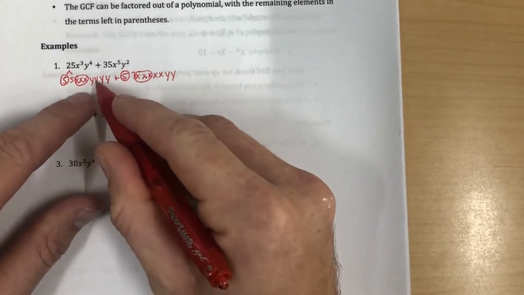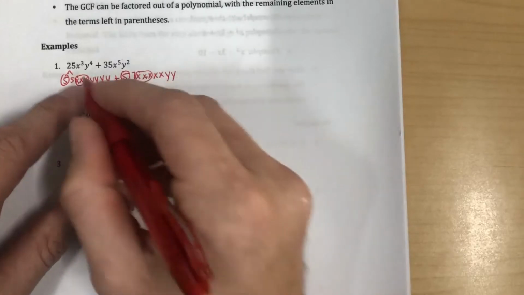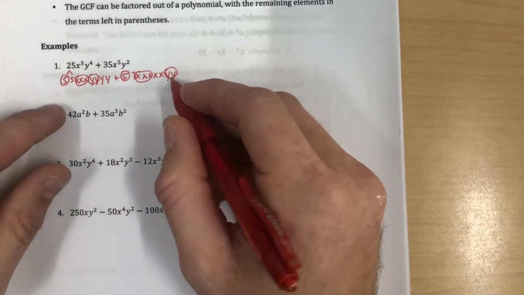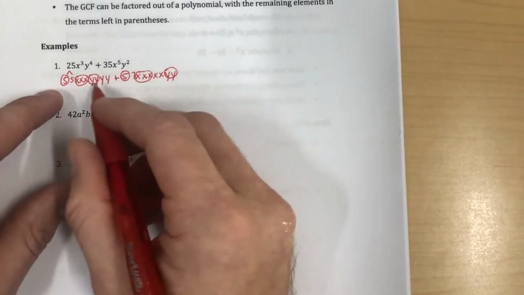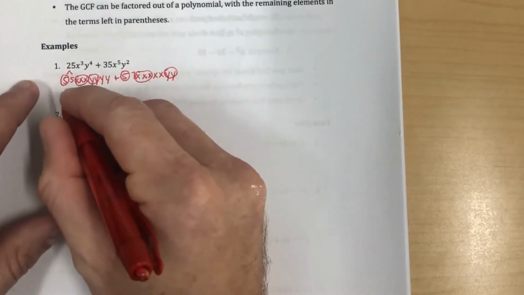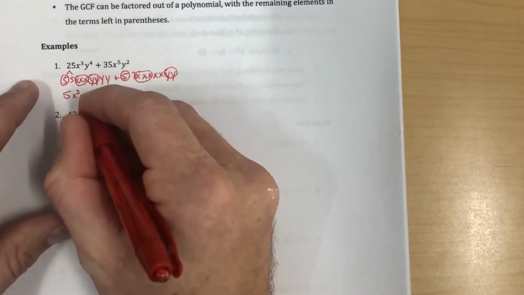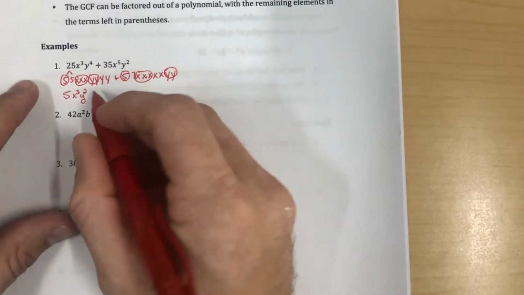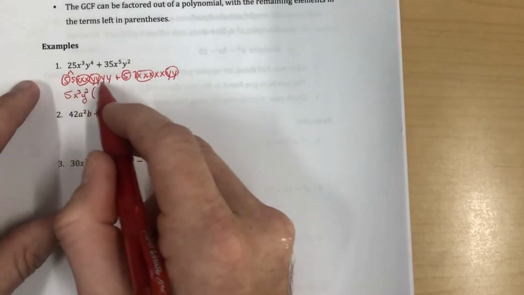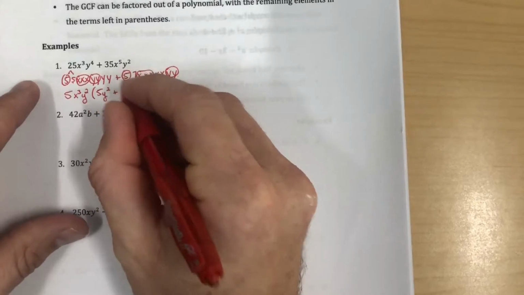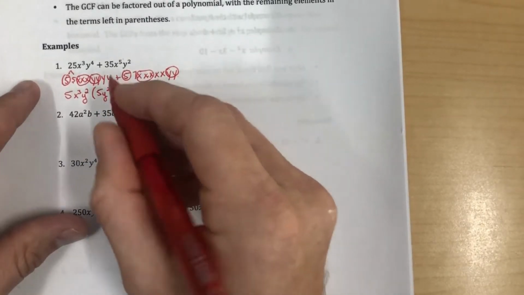Let's look at the y's. Here I have 1, 2, 3, 4 y's, and here I only have 2 y's. So the most I can circle is 2, because that's the biggest number that both of them have. So the things I circled is my greatest common factor. That would be 5, x to the third power, because I have 3 x's multiplied together, and y squared, because I have 2 y's multiplied together. And then in parentheses, I said we're going to write whatever's left. So here that would be 5 y squared plus 7 x squared.